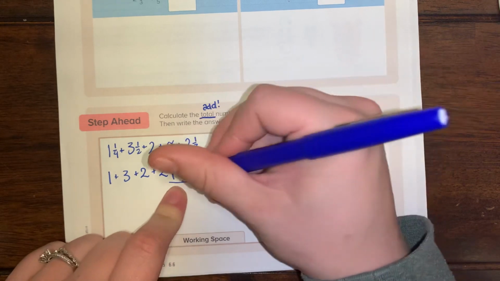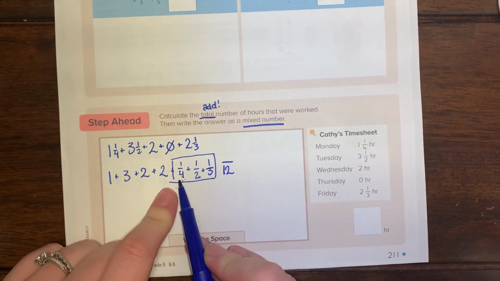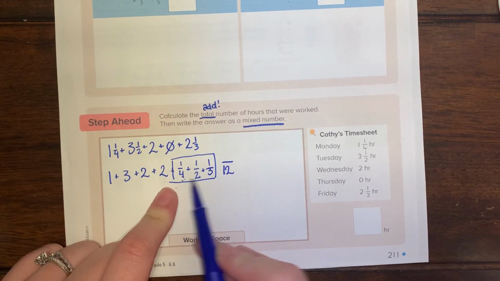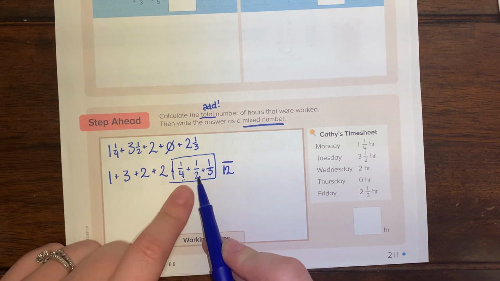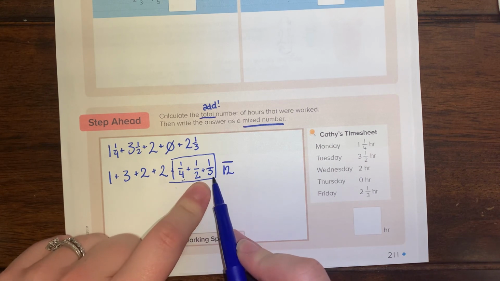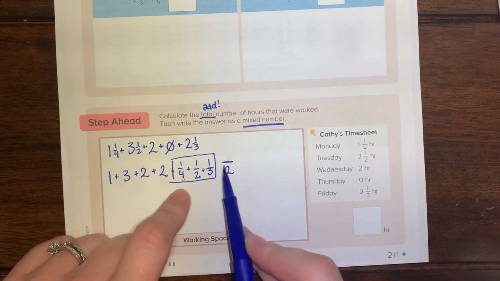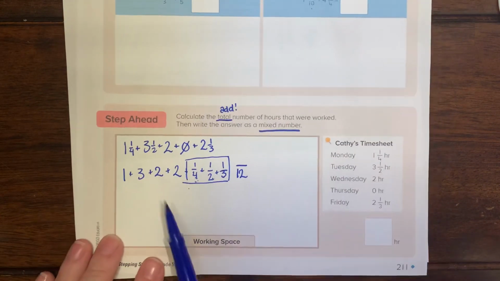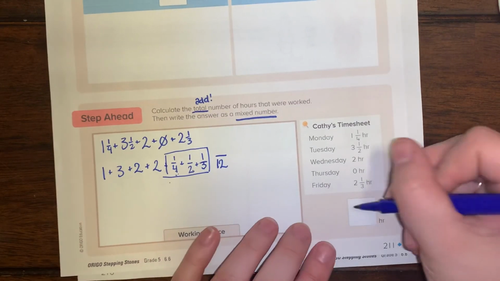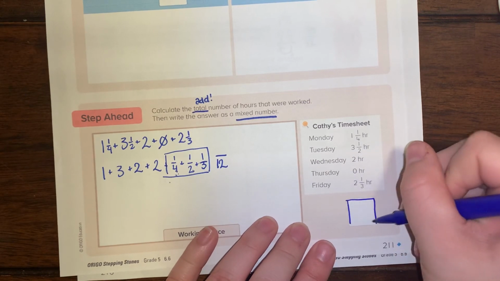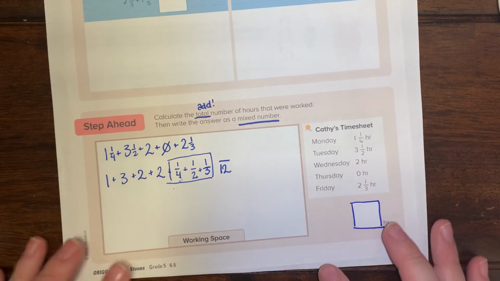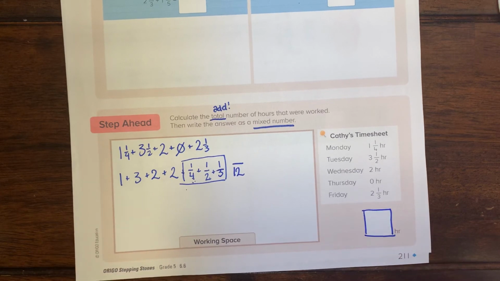So 12 is going to be my common denominator. So you're going to convert 1/4 into something with 12ths, 1/2 into something 12ths, and then 1/3 into something 12ths. Then you can add the fractions together, add your whole numbers together, and then write a mixed number over here. So I think you guys can do this on your own. Go ahead and get started on that.